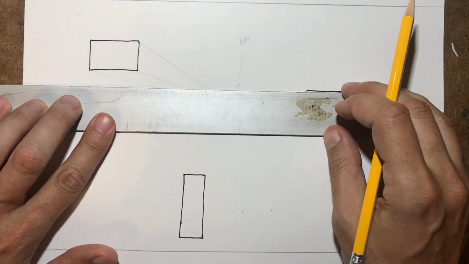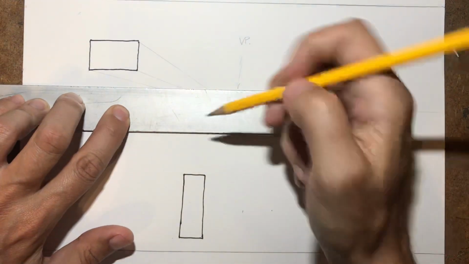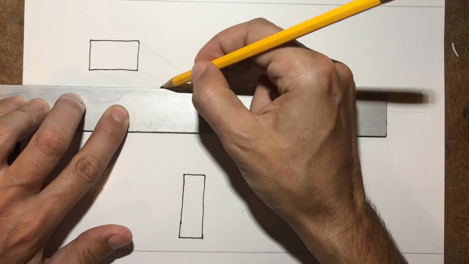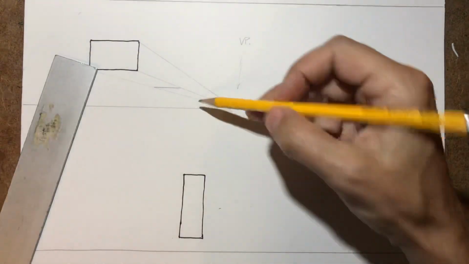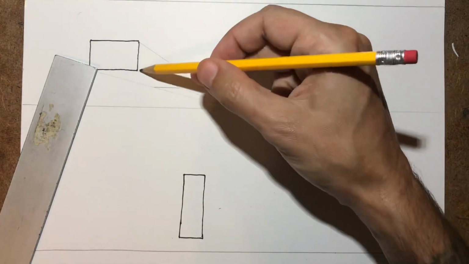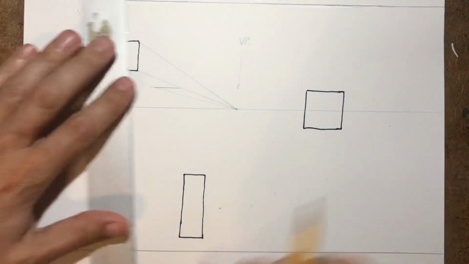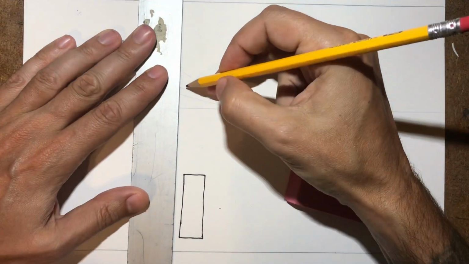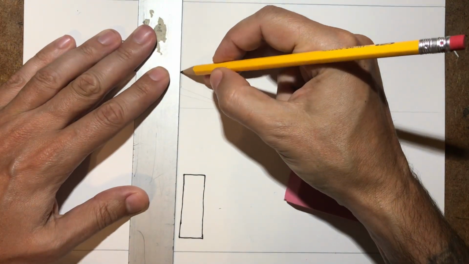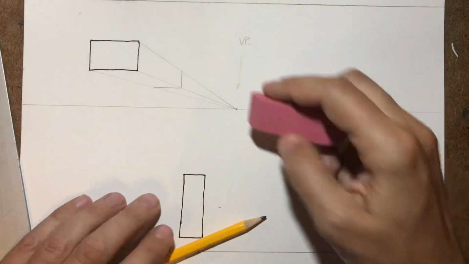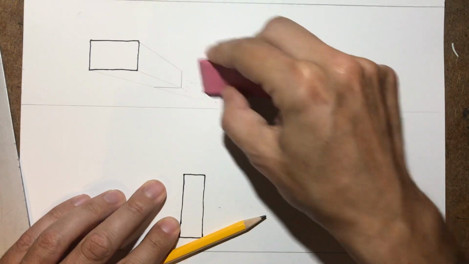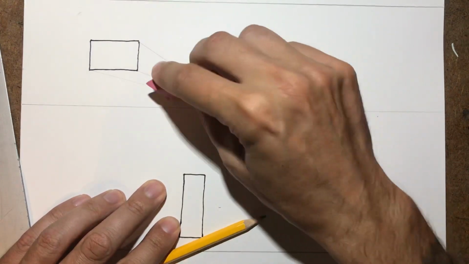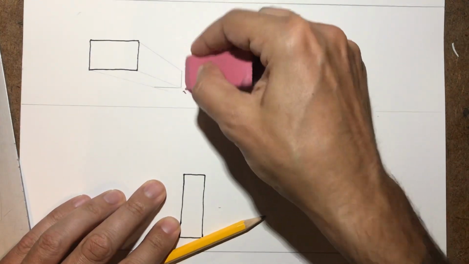Somewhere down between those two, I'm going to match that. Between these two lines, I have a vertical line. I'm going to match that vertical line. And then all I'm going to do is erase the rest of the lines that I don't need.